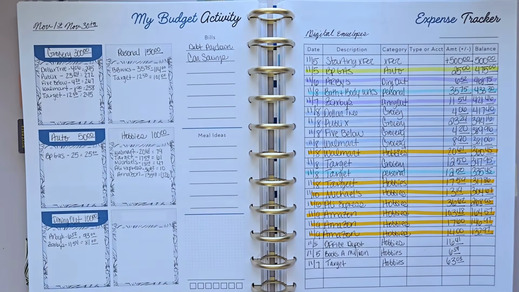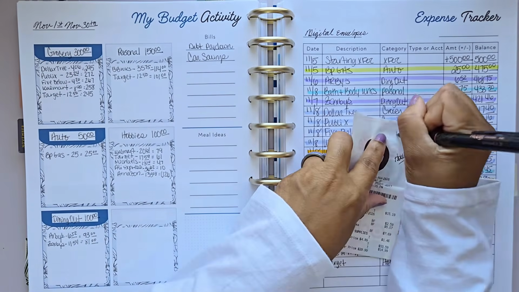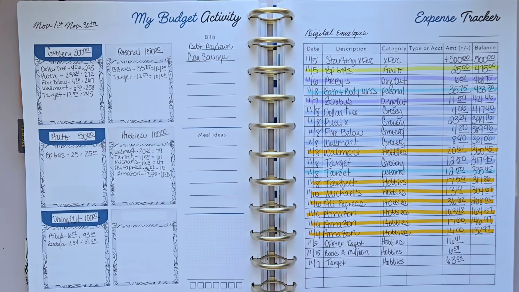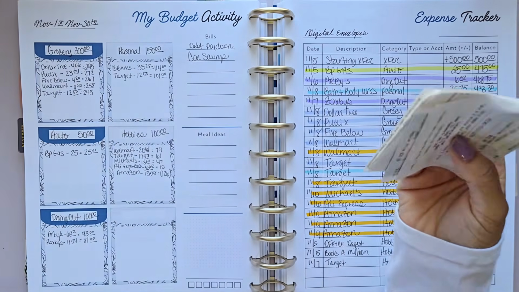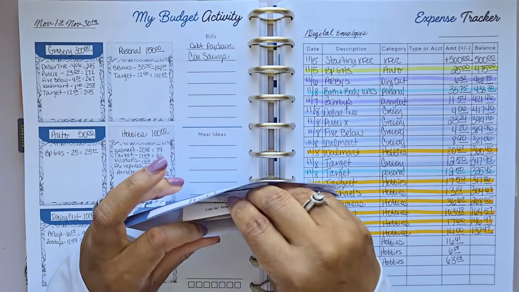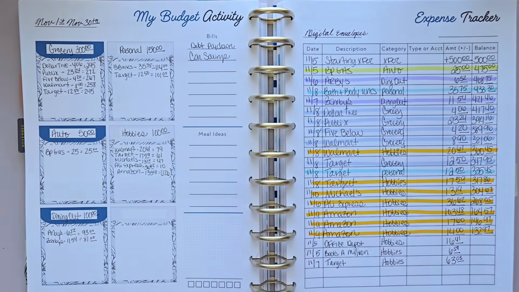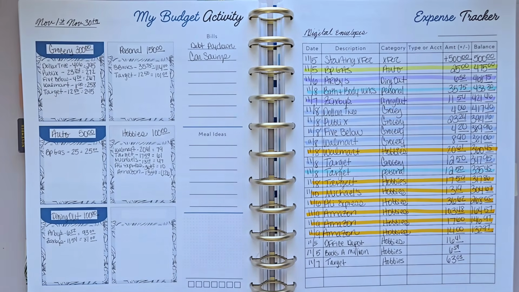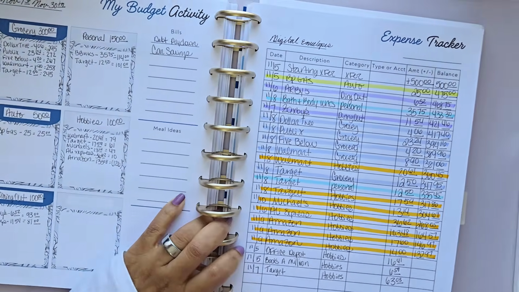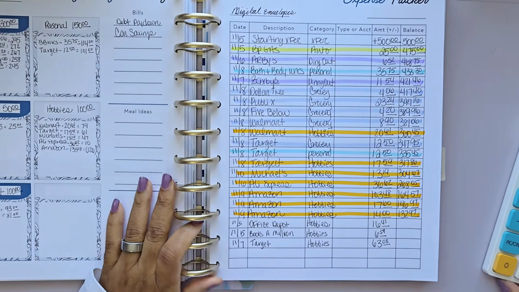Okay, so all of these entries are now updated. I did my check marks. I'm going to fold these back up and put them in my envelopes. Now what I need to do is my running totals and update my totals here.